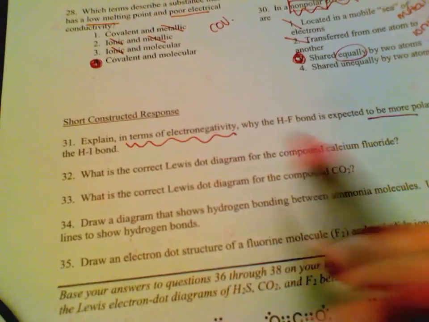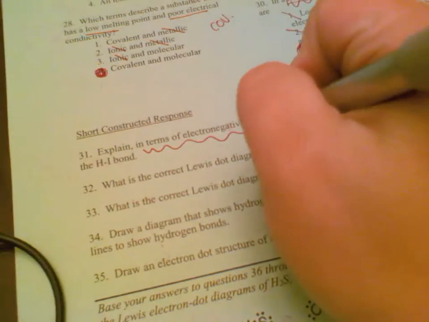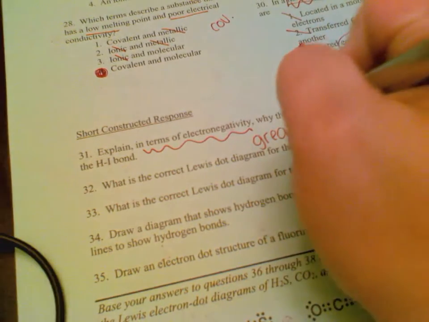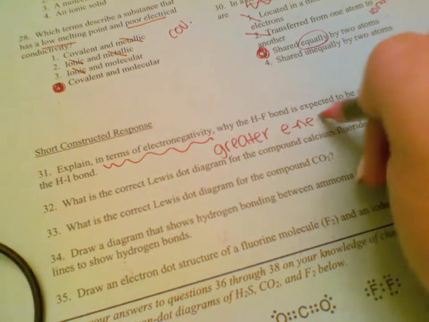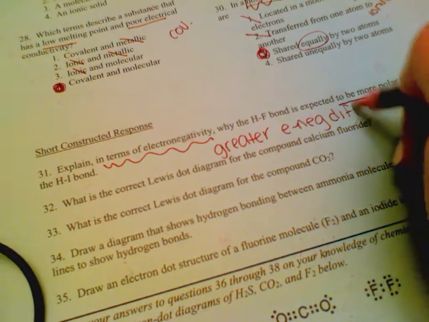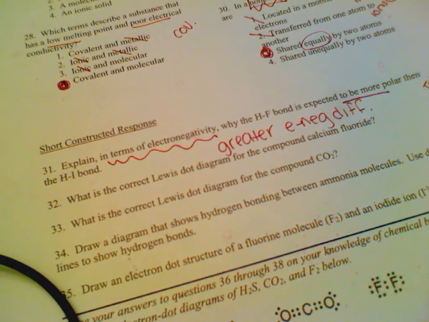So HF is going to have a greater electronegativity difference. A greater electronegativity difference. By the way, that's always the answer to that problem. If you're more polar, then you have to have a greater electronegativity difference.